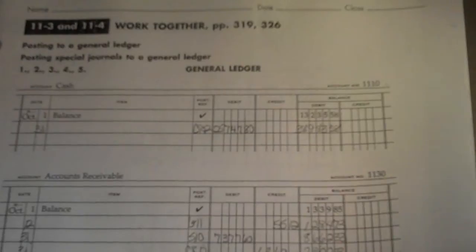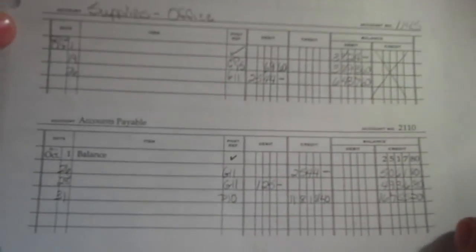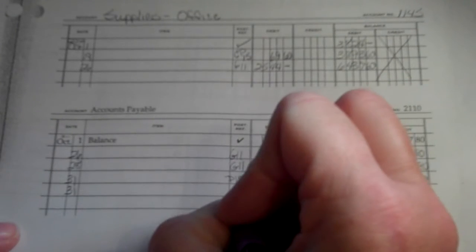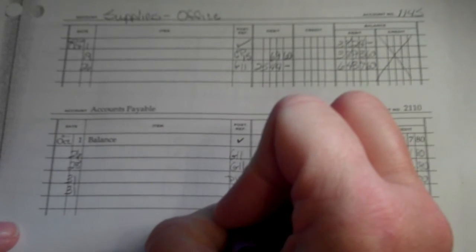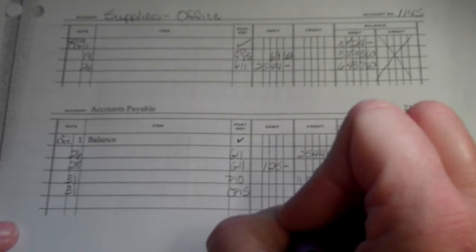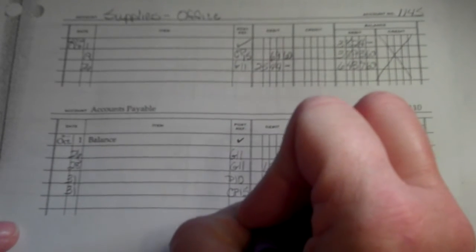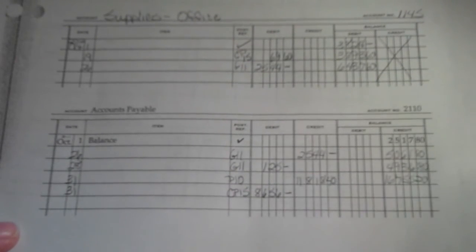Next is cash payments journal, money going out. That's on page 253 of your workbook. The first special amount column is accounts payable debit. So on that first page, moving down, we're going to put the date in as the 31st. This is cash payments journal 15. And accounts payable debit of $8,656.